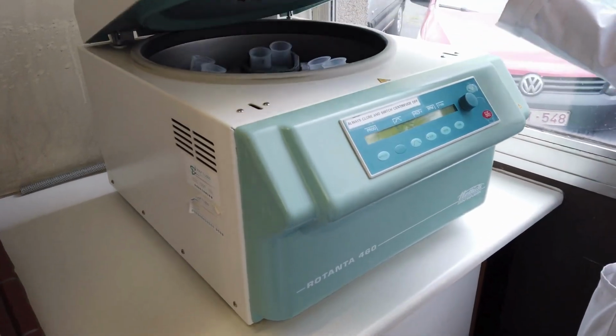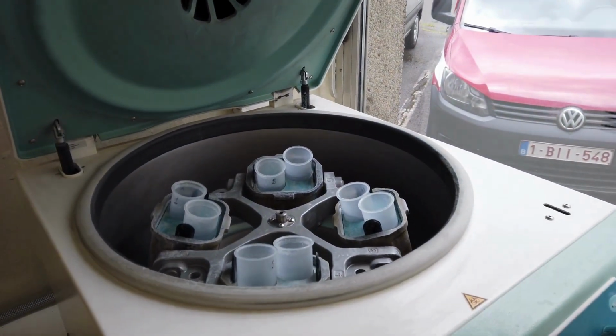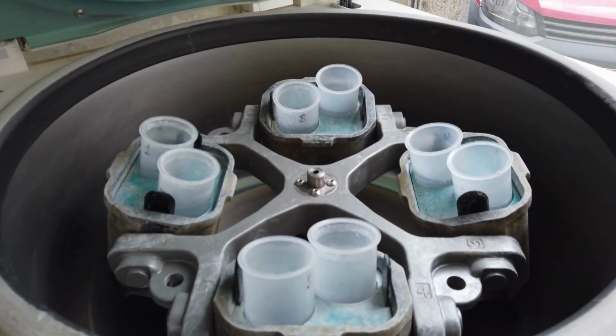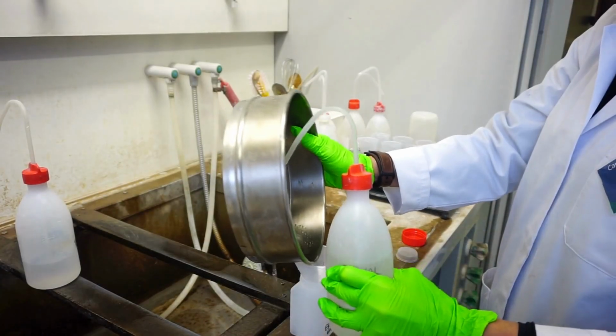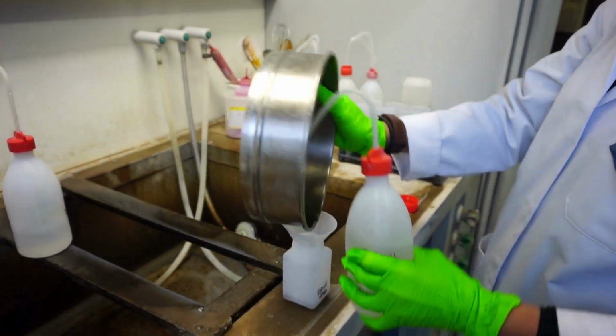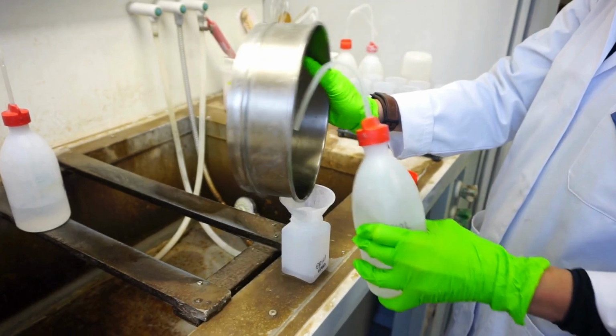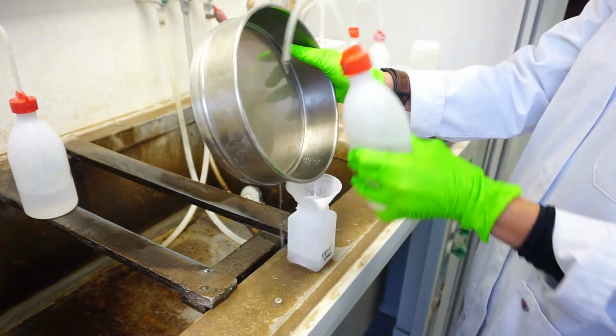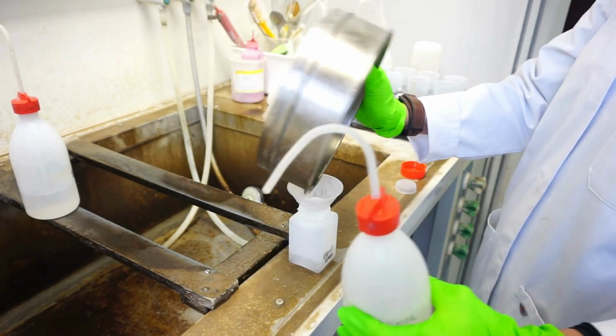The centrifugation process is repeated twice more to extract the majority of organisms. The sediment is homogenized before each centrifugation. Once the last centrifugation is completed and the 3 subsamples are pooled, the meiofauna is transferred to a small recipient with formaldehyde 4% to preserve the specimens.